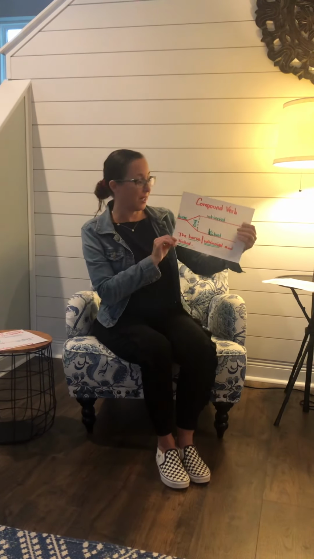Thank you. Now here we have compound verbs. And remember, boys and girls, when you hear the word compound in sentences, it's very similar to compound words. Butterfly, mailbox. You're combining two words and you're putting them together. That's very similar to a compound sentence, right? You're taking two thoughts and putting them together. Taking two verbs in this case and putting them together.